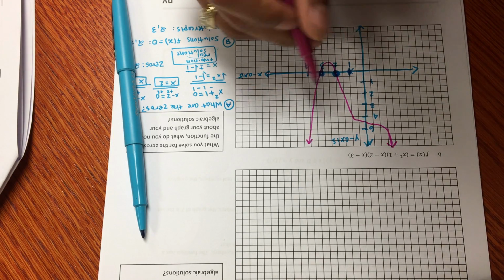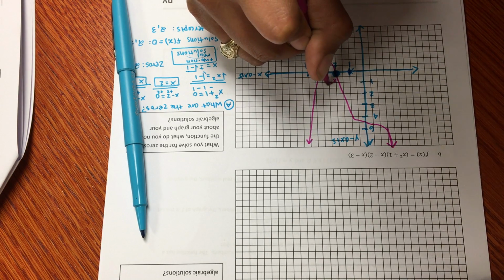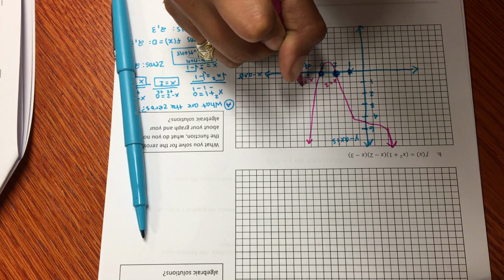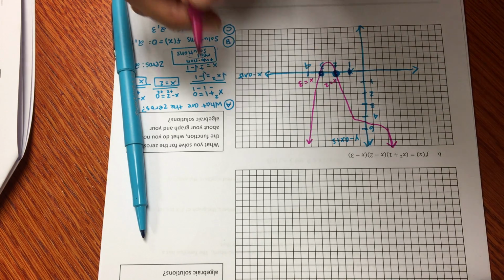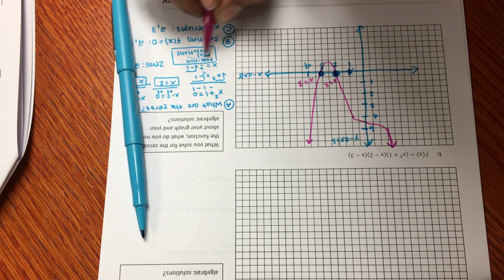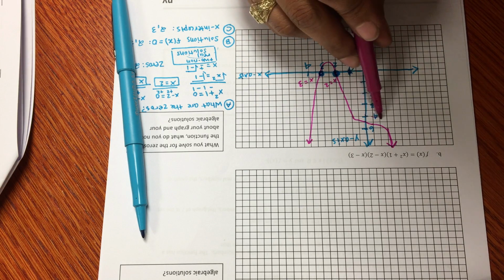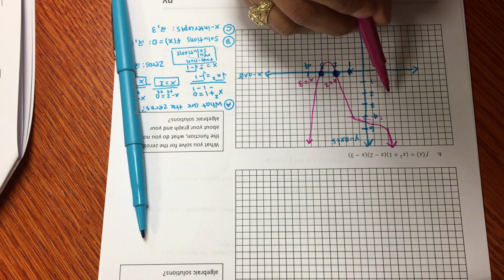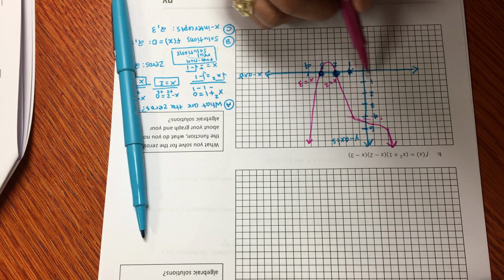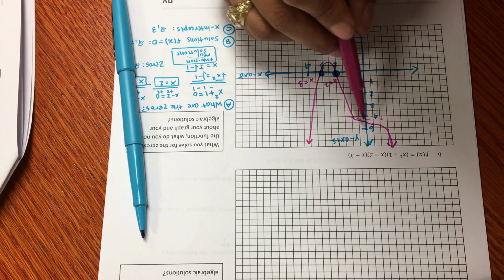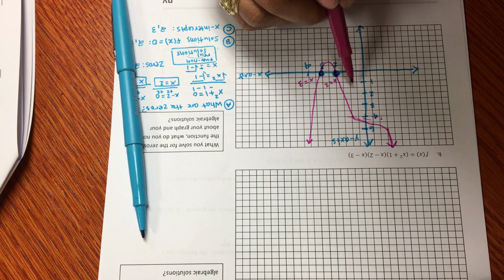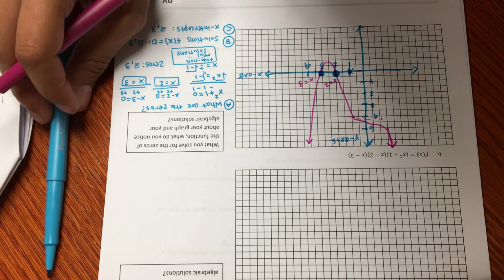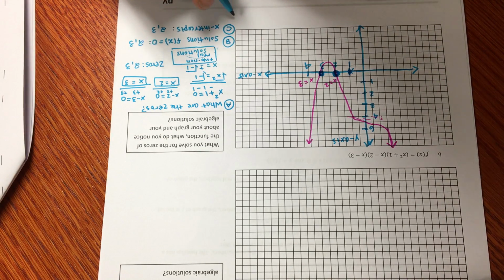Now these are where x equals 2 and x equals 3. But because these are two non-real solutions, those solutions actually occur somewhere up here. Notice that the shape of our graph is a little different. That's what's happening. But they don't cross the x-axis. Therefore, that's why you don't have two other points down here. Okay. And then for D.